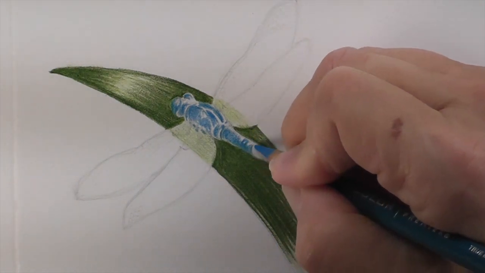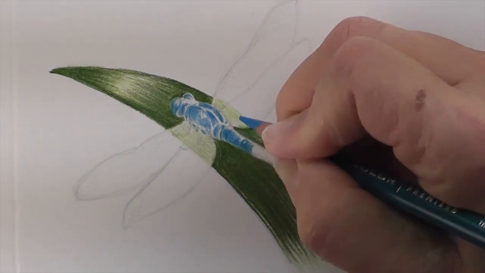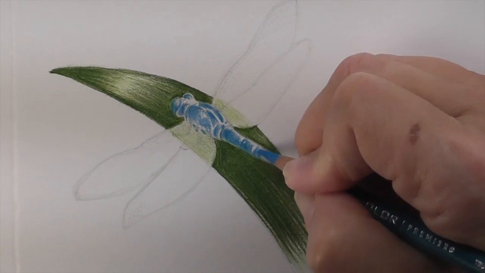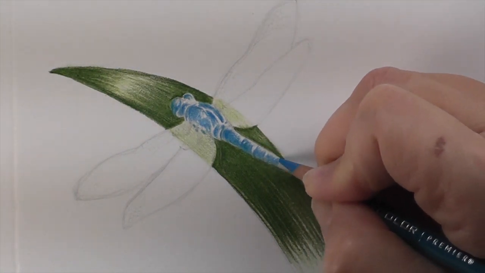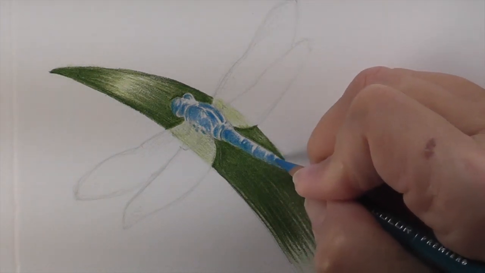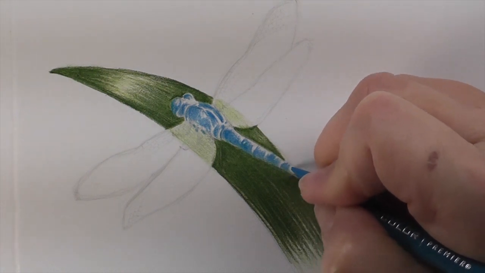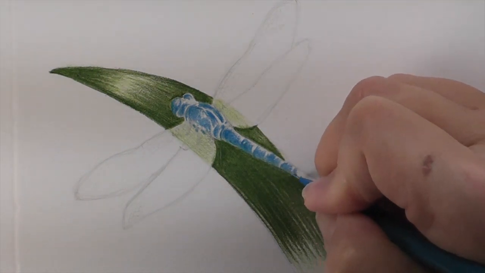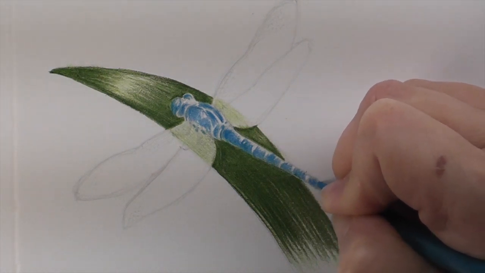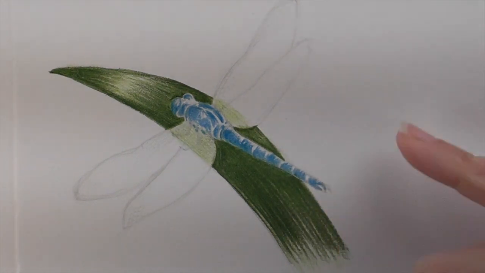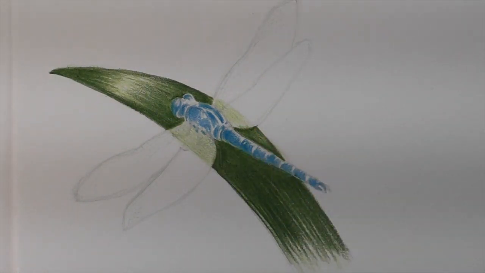I'm using strokes that imitate the shape of this cylindrical form, the abdomen of the dragonfly. I don't want to use flat strokes. Using flat strokes would flatten out the form. And as long as your strokes can imitate the shape of the thing that you're drawing, then even the very smallest texture on the stroke will help to create the look of that form, to make it more three-dimensional.